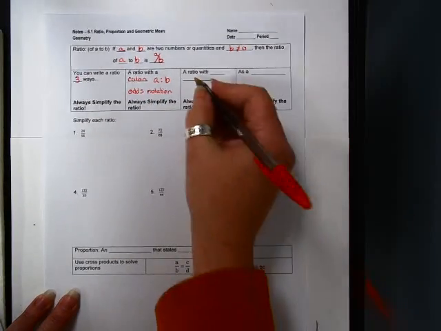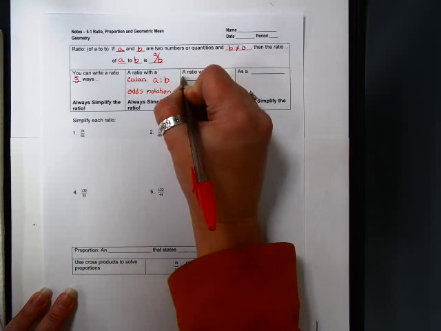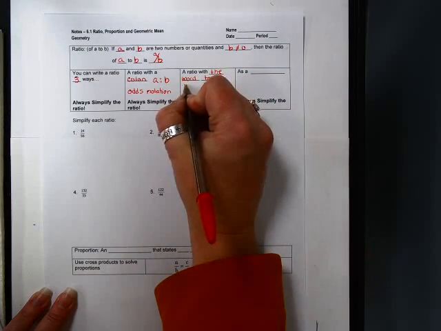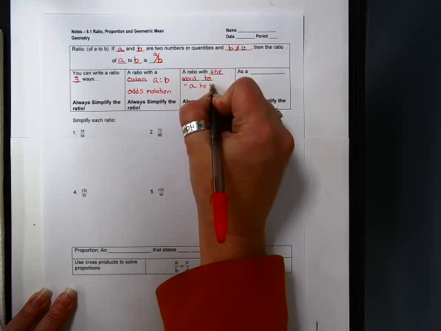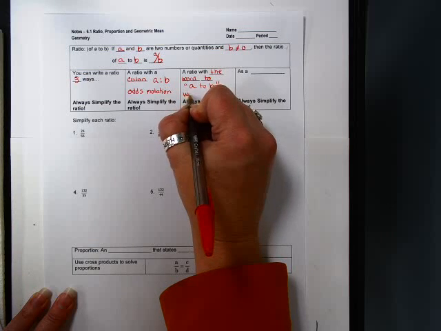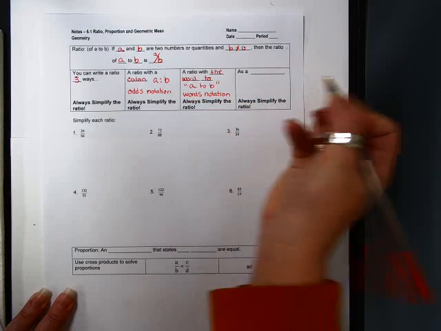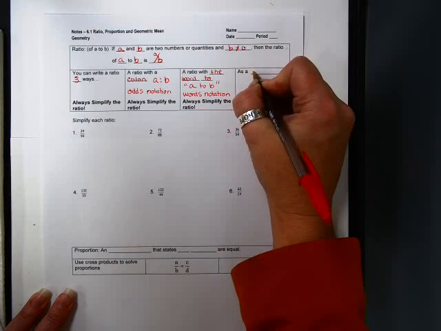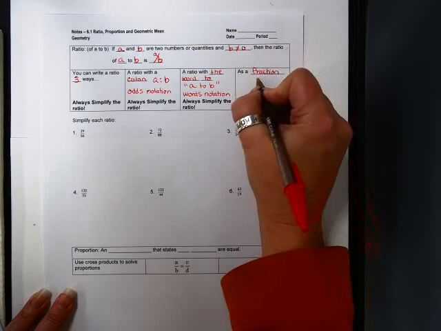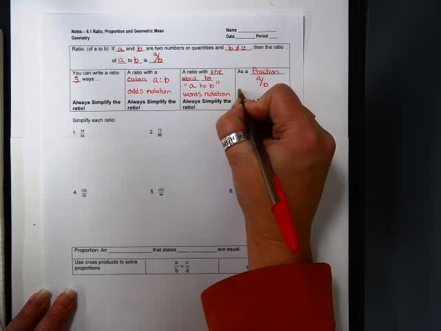Okay, here a ratio with the word to. You'll see it as A to B. And this we're just going to call the words notation. It's written in words. All right, and finally, the most common form is the fraction form. A over B. And we call that, of course, fraction notation.